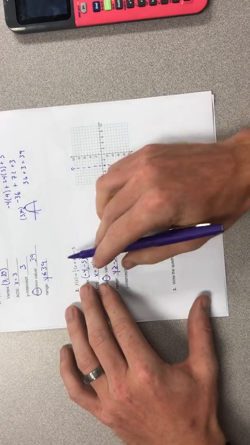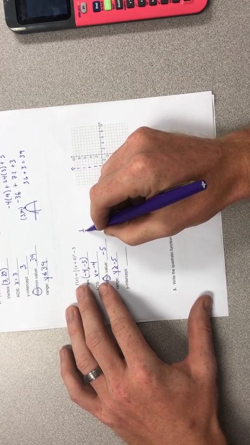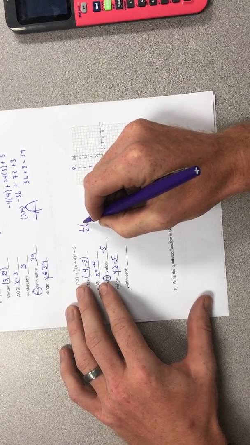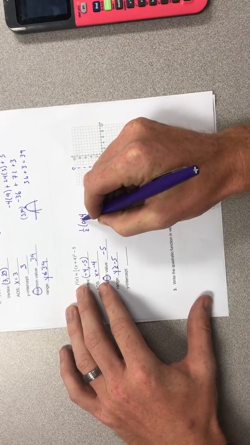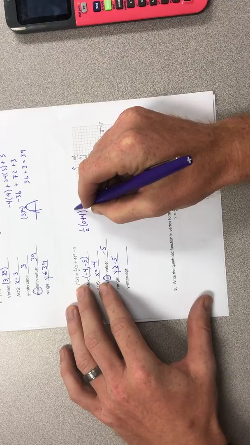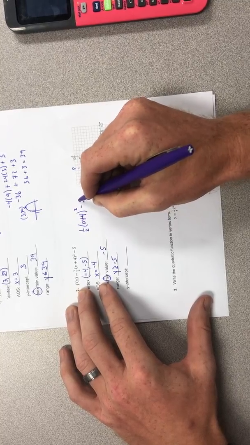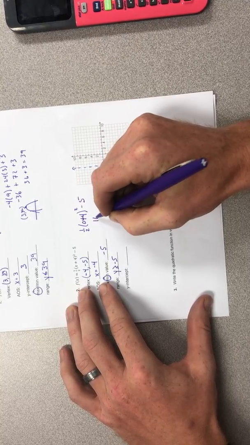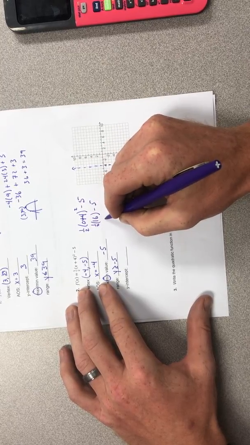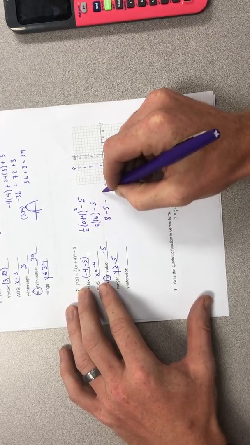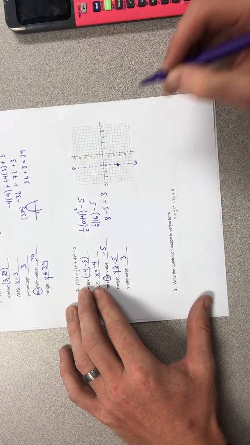Now the y-intercept, you plug 0 in, so let's do that. So we got 1/2, and we got 0 plus 4, that's a plus, squared, minus 5. So we have 0 plus 4 is 16 times 1/2 minus 5, so that's going to be 8 minus 5 gives me 3. So the y-intercept is 3.